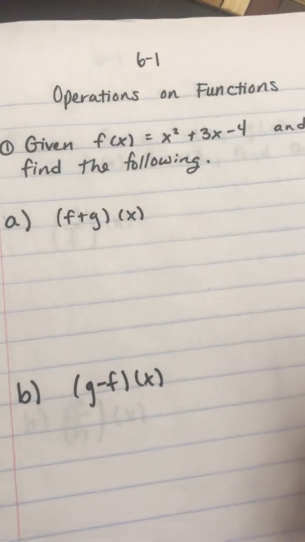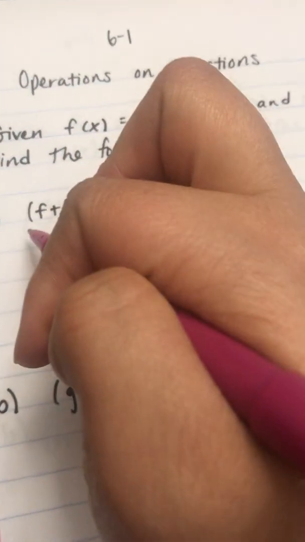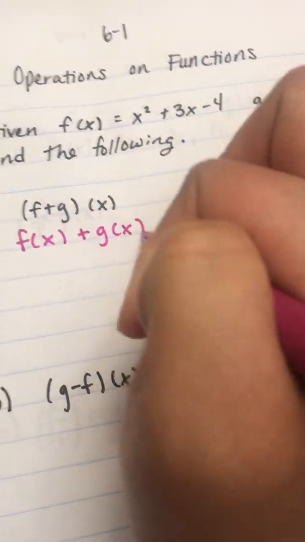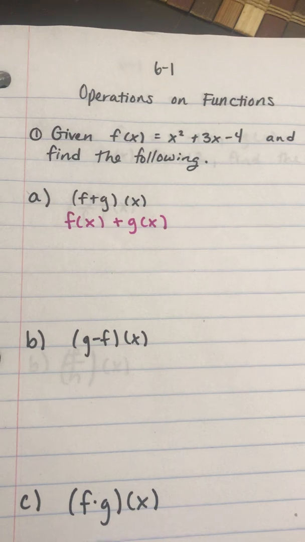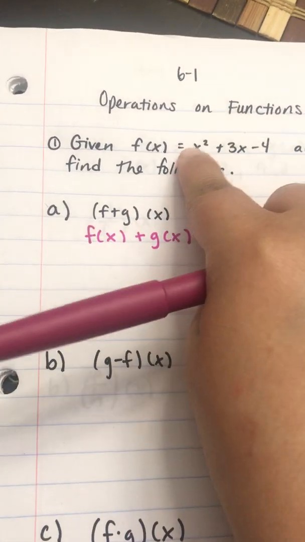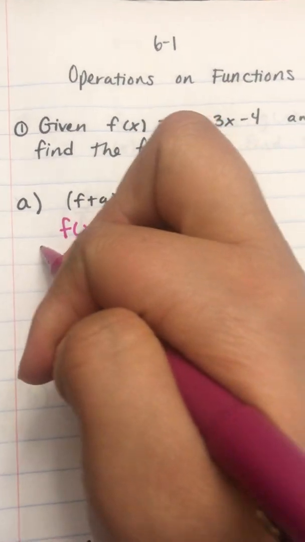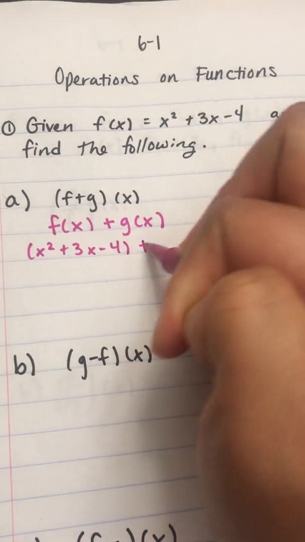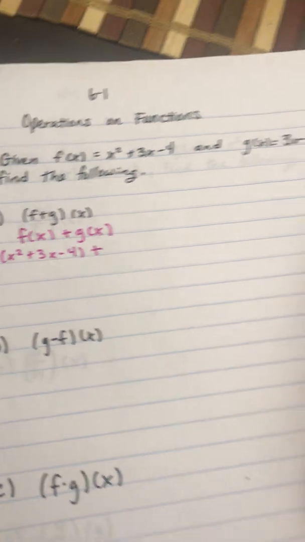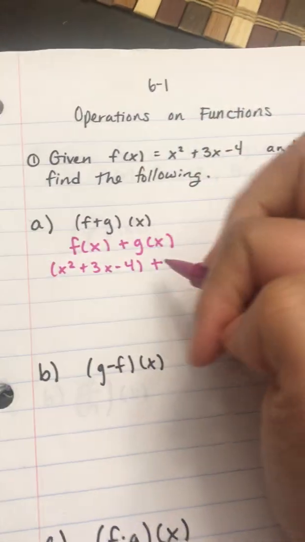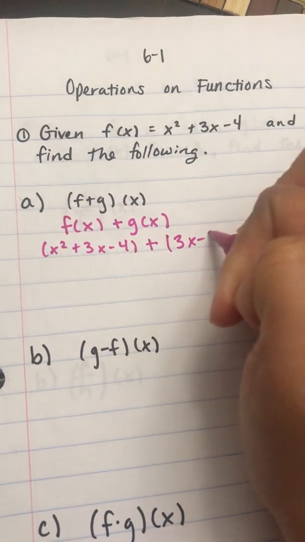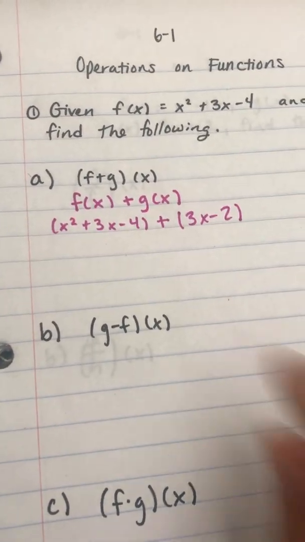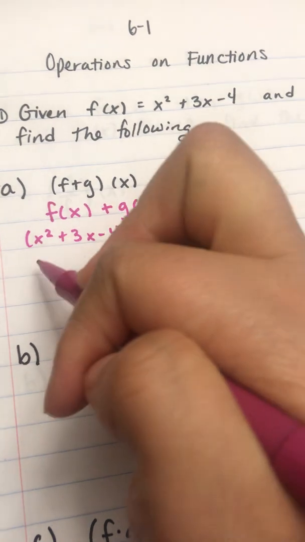Now, this is just another way of saying that you're going to do f of x plus g of x. So we're adding the two functions together. So for f of x, I'm going to plug in x squared plus 3x minus 4, plus, and then for g of x, we're going to plug in the 3x minus 2. And now, since this is an addition problem, the parentheses really don't matter, so we can remove them.